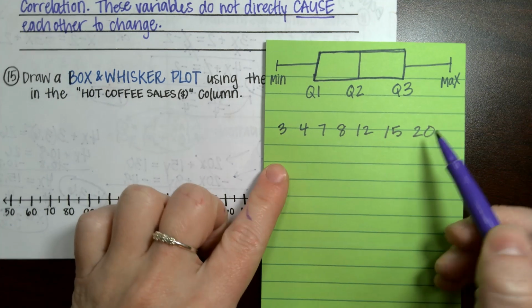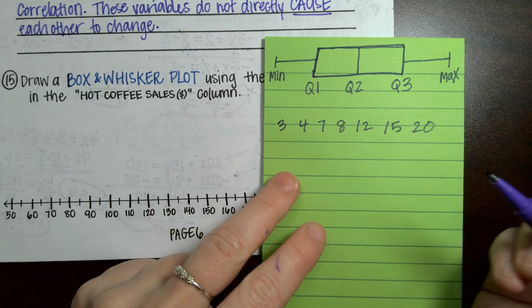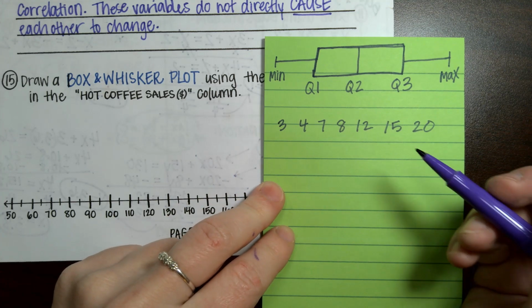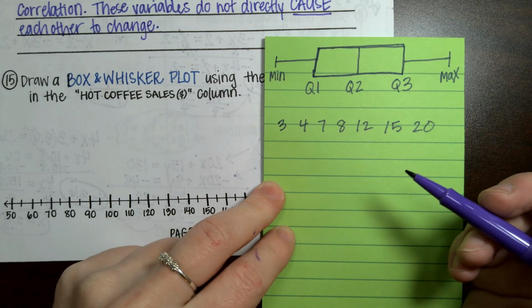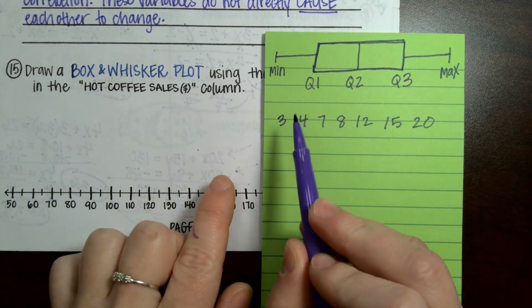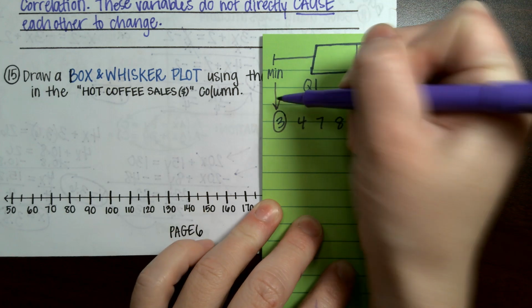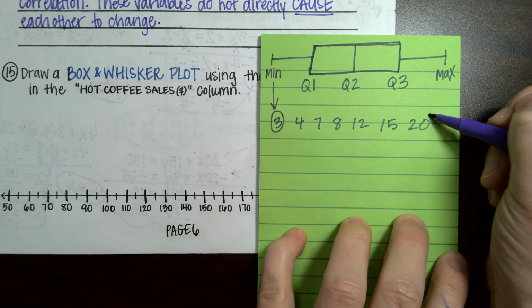Let's say this is our data set. So first of all, what's our minimum? What's the minimum of this little data set I gave you? 3. That would be our minimum. What's our max? 20.